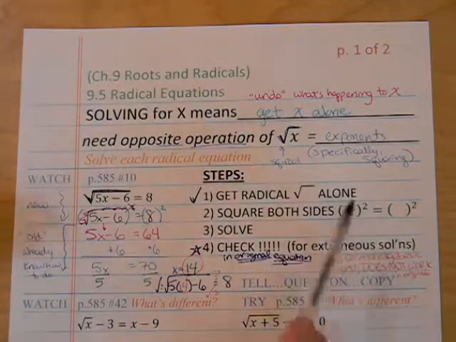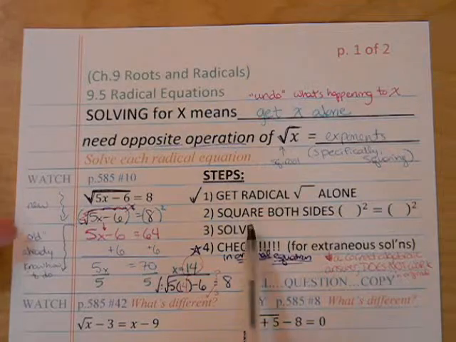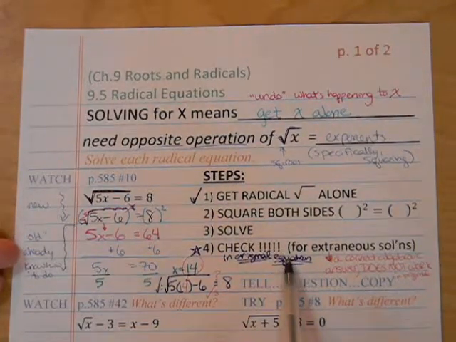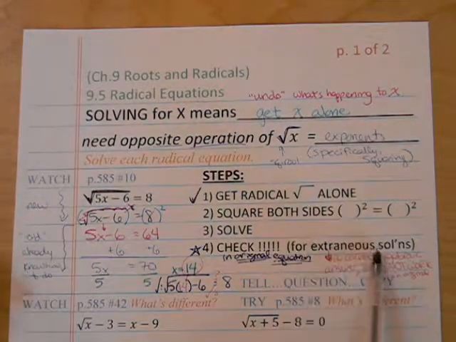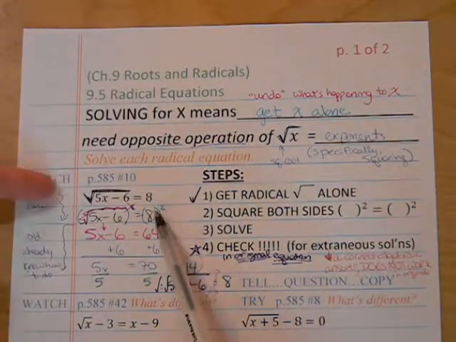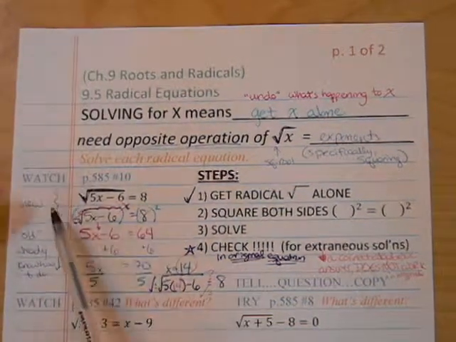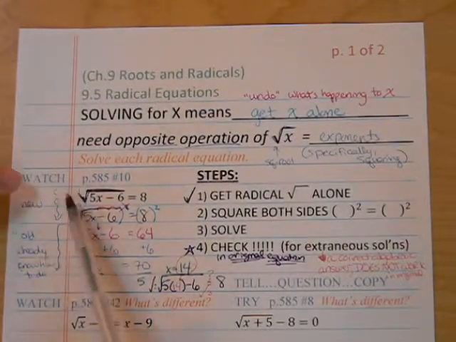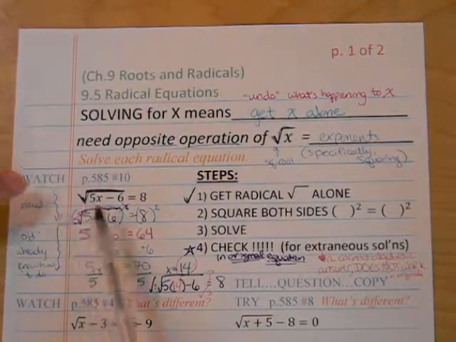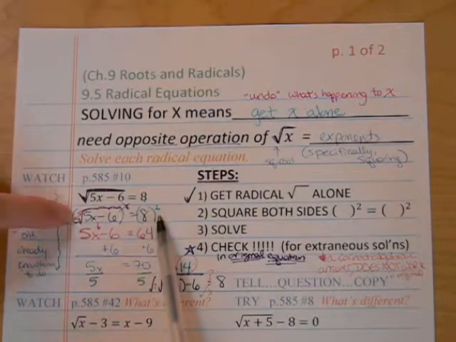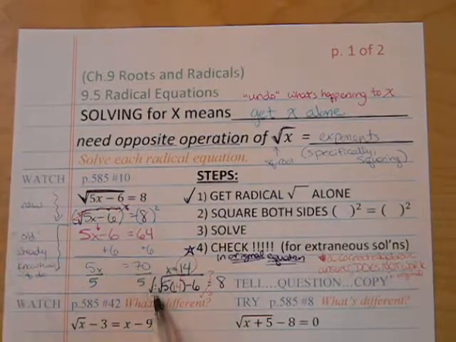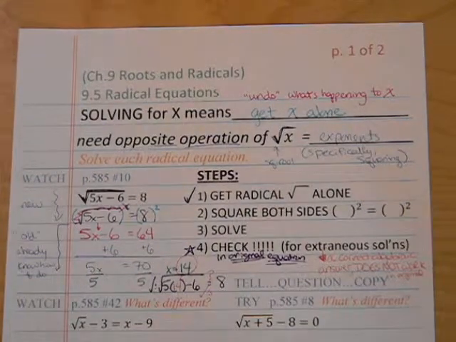So those are the steps. Get the radical alone, square both sides, solve the equation, check it back in the original equation, because sometimes you might get an extraneous solution. You did the algebra just fine, but it might not work back in the original. And again, just to highlight, the only new thing we're adding here is getting the radical alone and then squaring both sides. Everything that follows that is stuff we should recognize and know how to do. Let's try some examples at the bottom of the page.